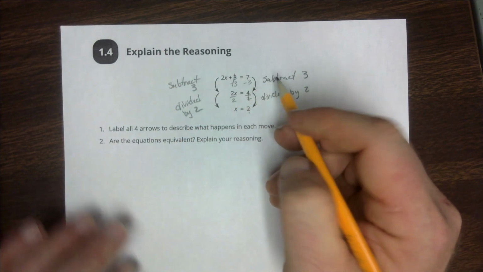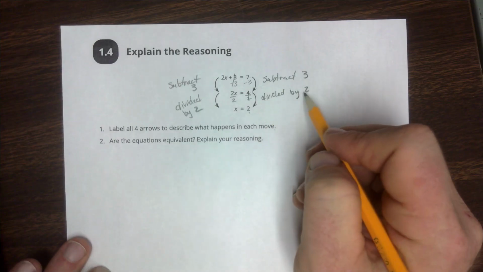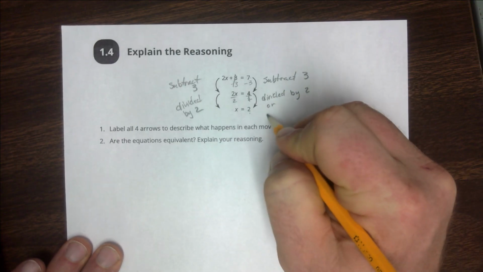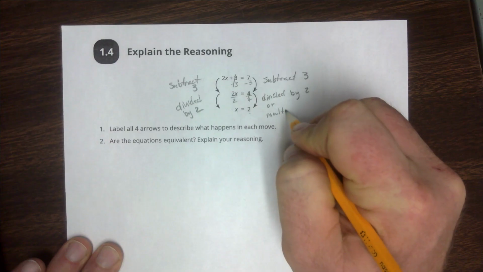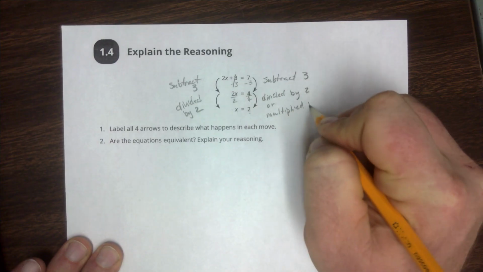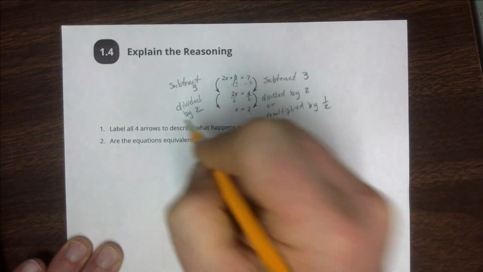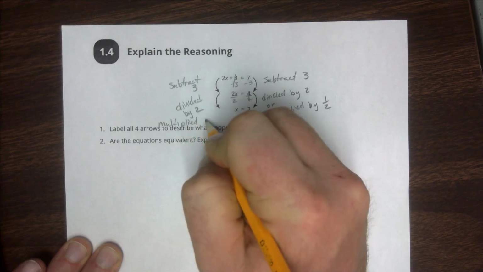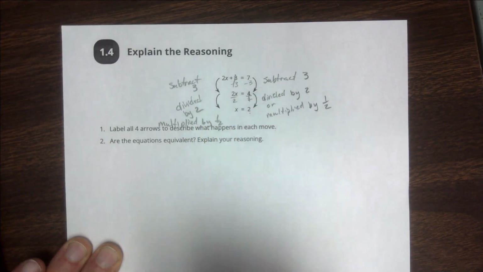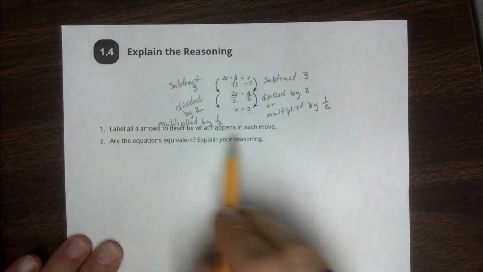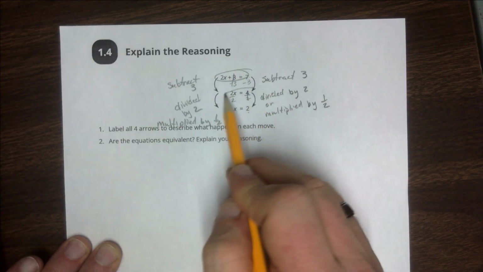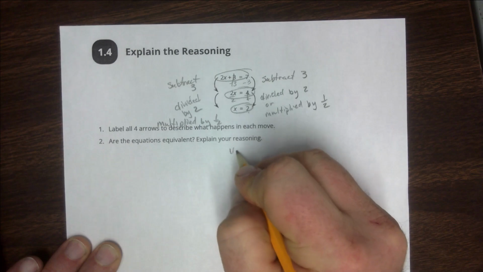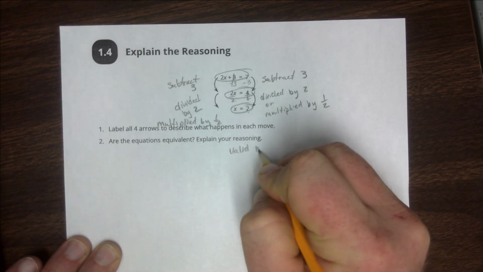So there's 2 ways to think about this. You could call this divided by 2, or you could say multiplied by 1/2. So 2 ways to think about it. Are these equivalent? The answer is yes. These are all equivalent because we used what we call valid moves.